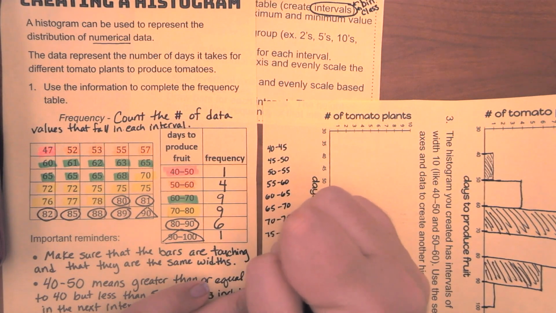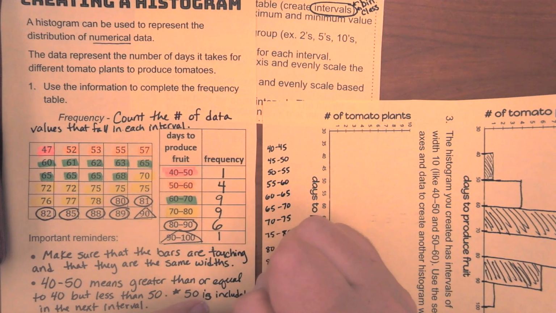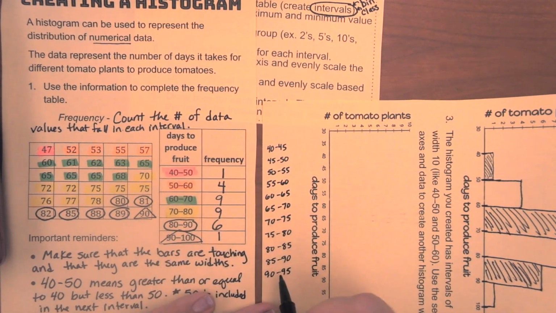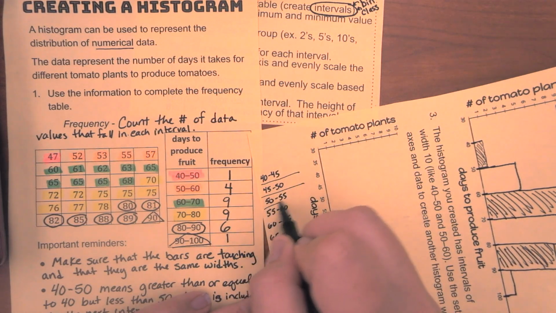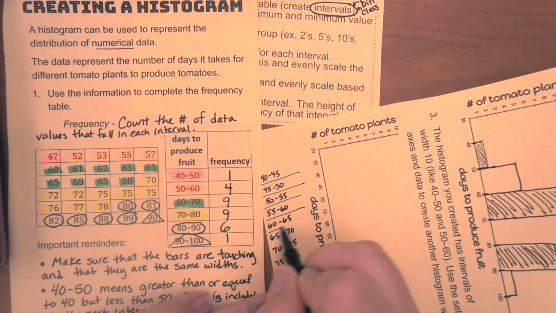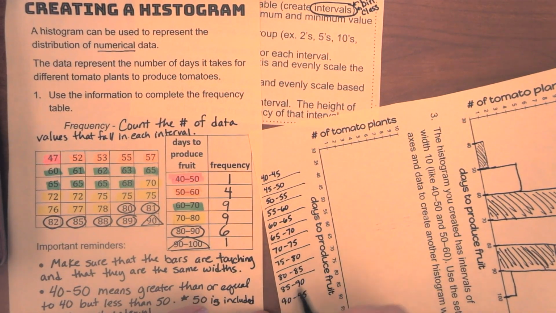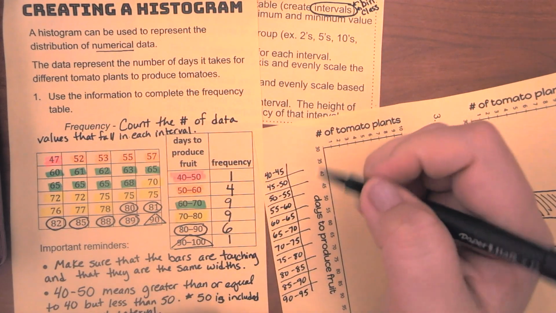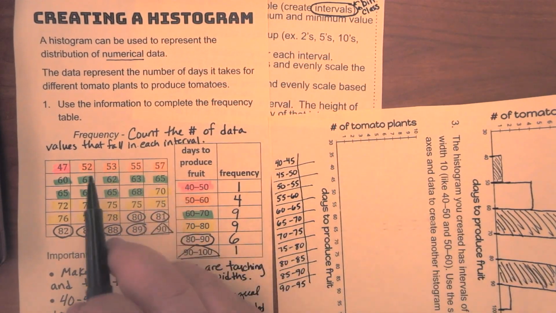75 to 80, 80 to 85, 85 to 90, and 90 to 95. And I don't need to go any higher than that because the last one is 90 and that fits in here. So if you need maybe a post-it or something, you could use that if you can't find a place to squeeze it into your notebook. So we need to go through and tally up how many are in each one. So you can use the idea that we have here.